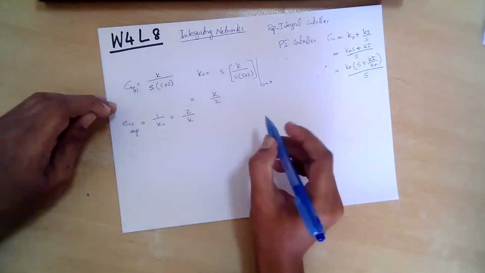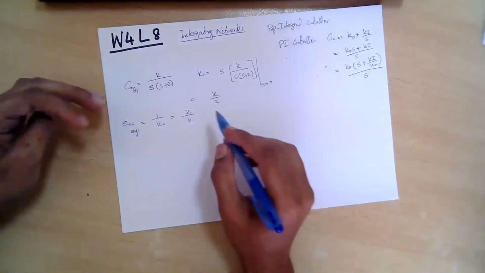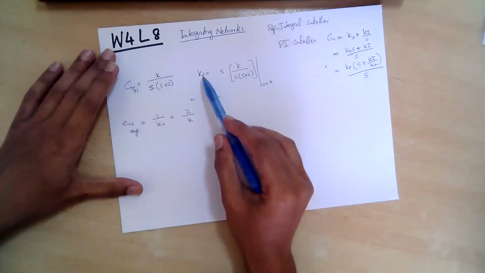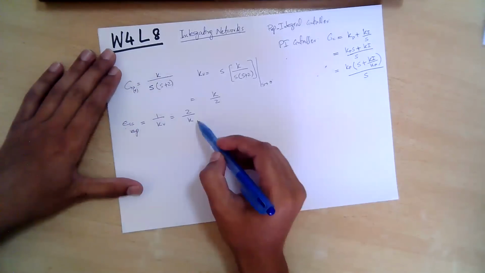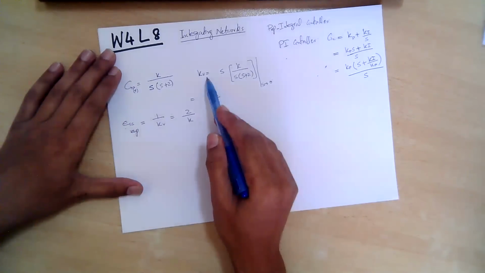So in order to reduce the steady state error, you need to increase K, which will improve the velocity error constant.